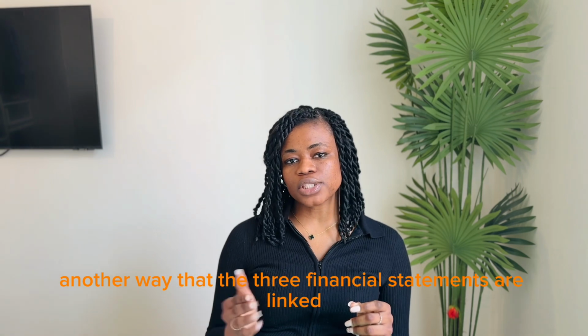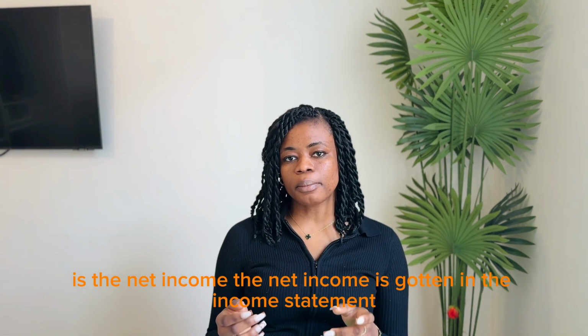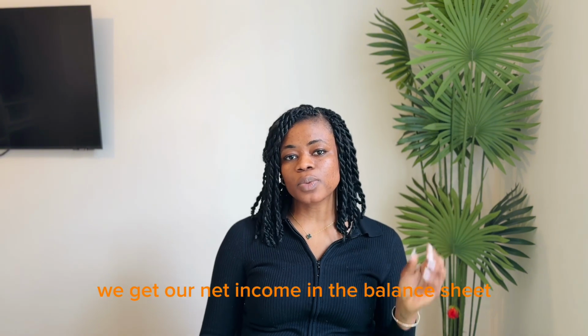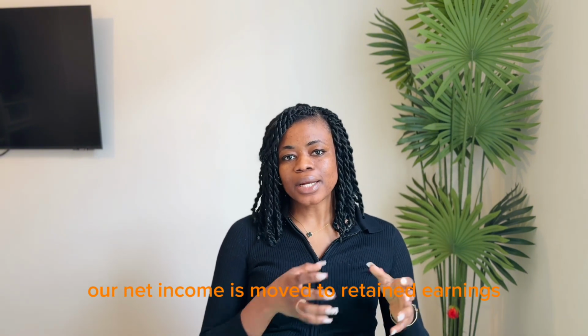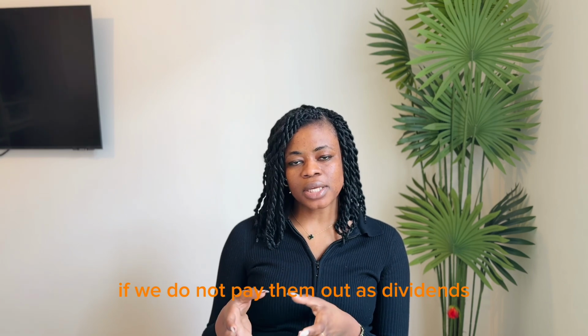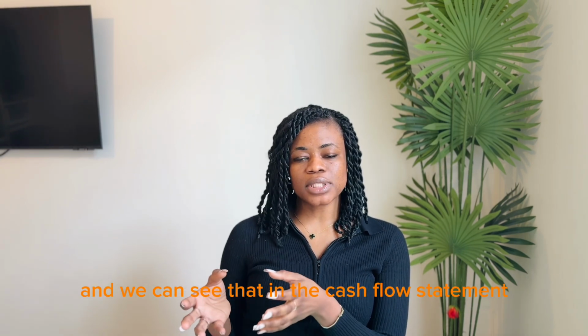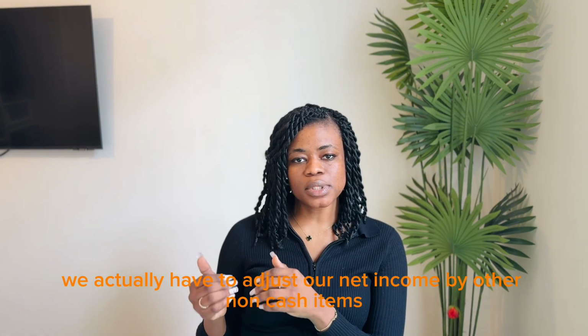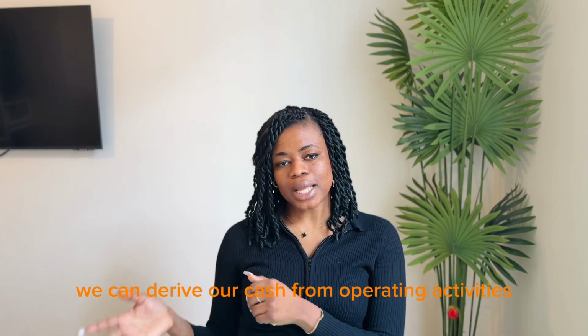Another way that the 3 financial statements are linked is the net income. The net income is gotten in the income statement. When we deduct expenses from revenue, we get our net income. In the balance sheet, our net income is moved to retained earnings if we do not pay it out as dividends, and in the cash flow statement we adjust our net income by other non-cash items so we can derive our cash from operating activities.